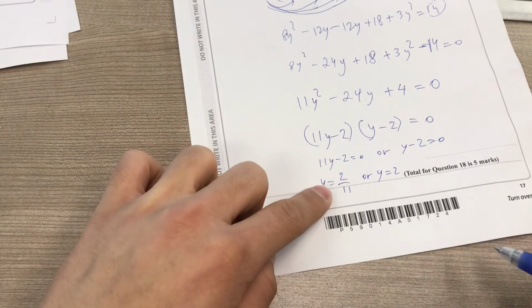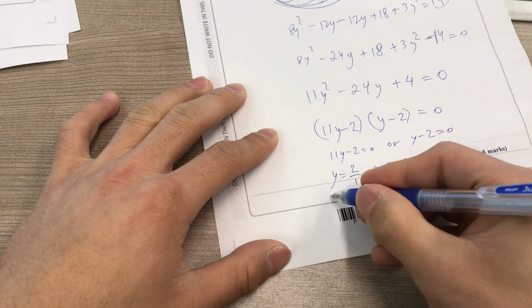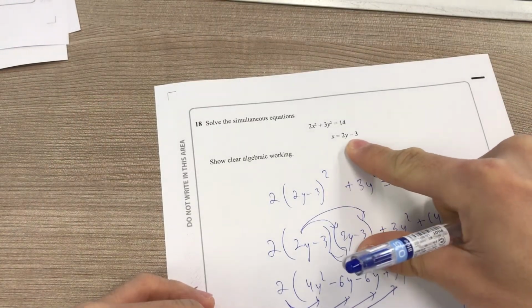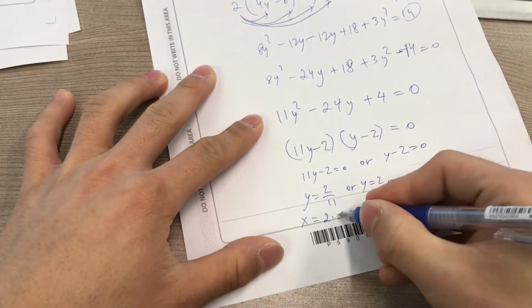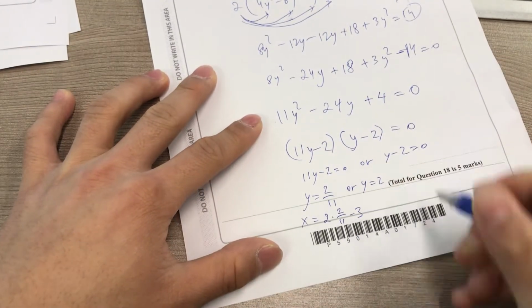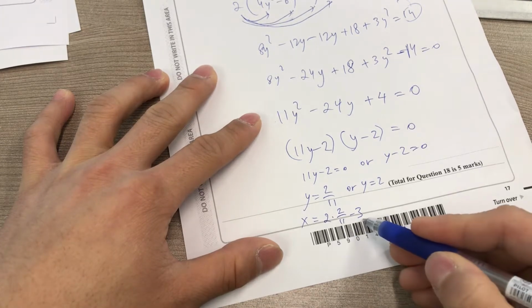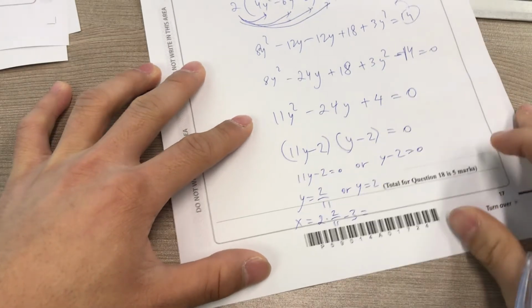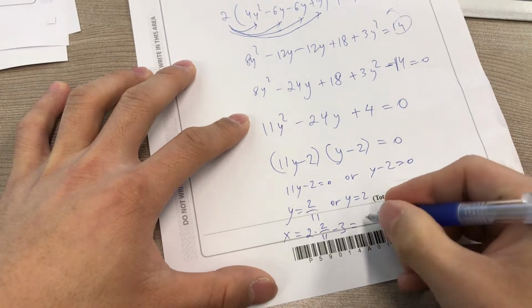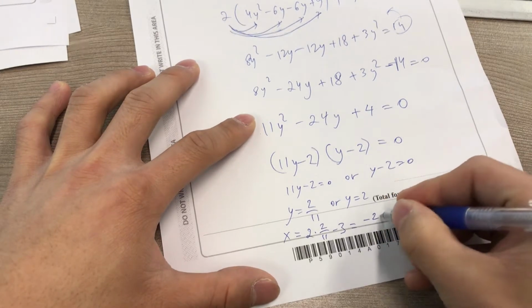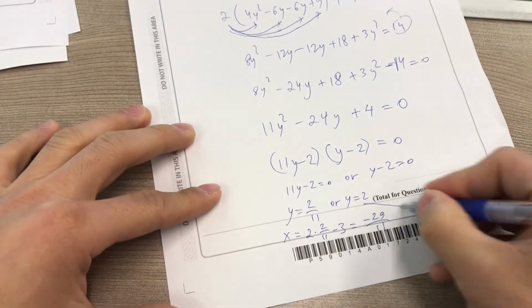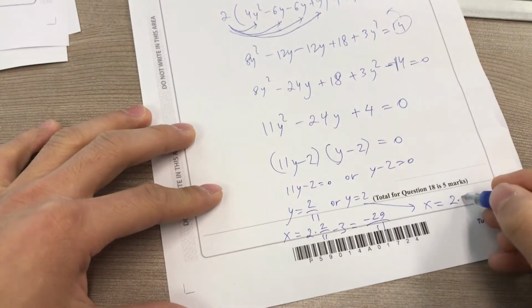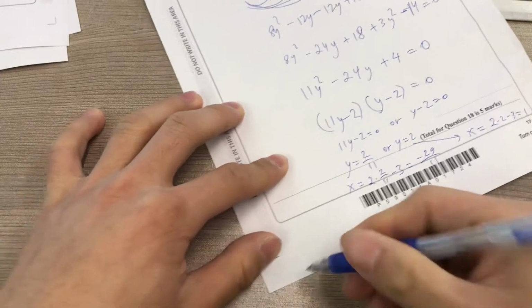So when y is equal to 2 over 11, we need to find the value of x by using the equation here. x is equal to 2y minus 3. So x here will be equal to 2 times 2 over 11 minus 3, right? 2 times y minus 3. And that is going to be equal to minus 29 over 11. Now, when y is 2, x is 2 times 2 minus 3, which is equal to 1.